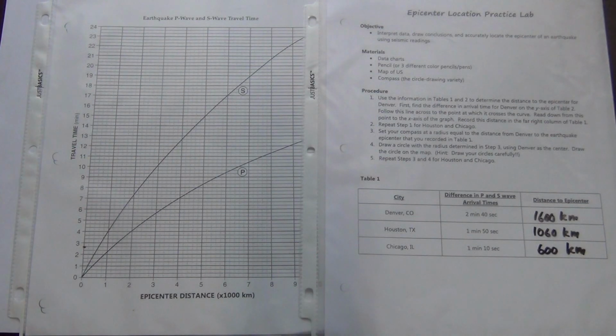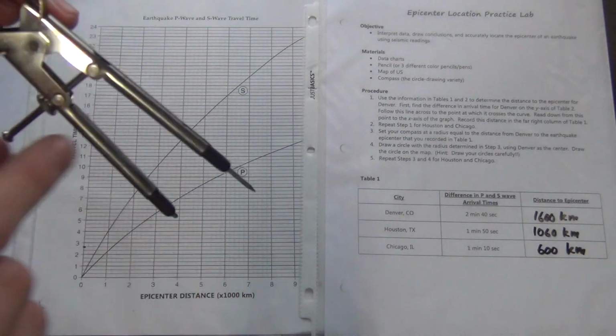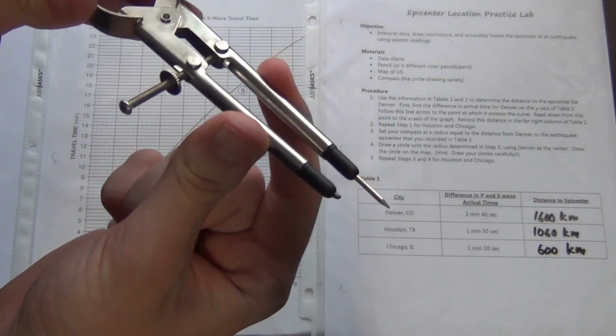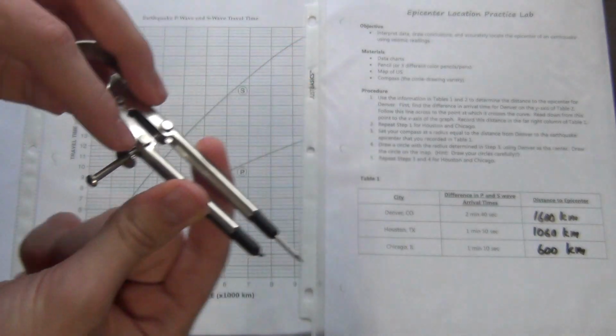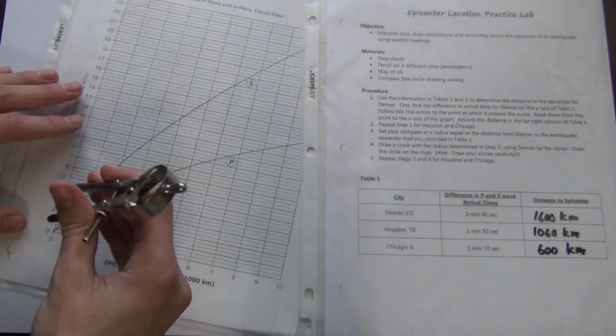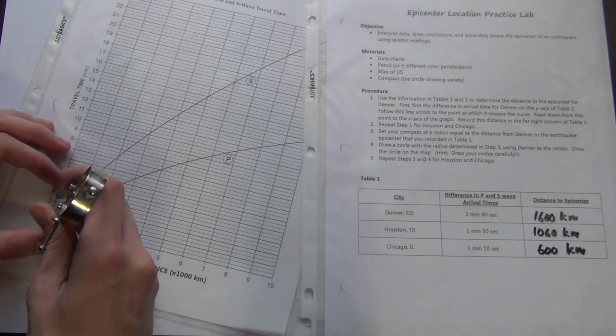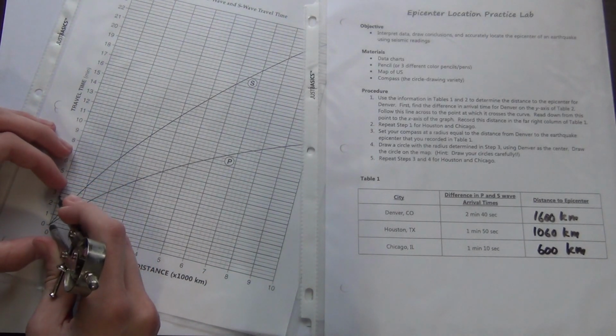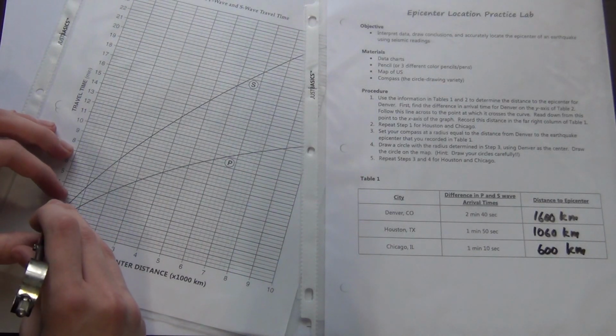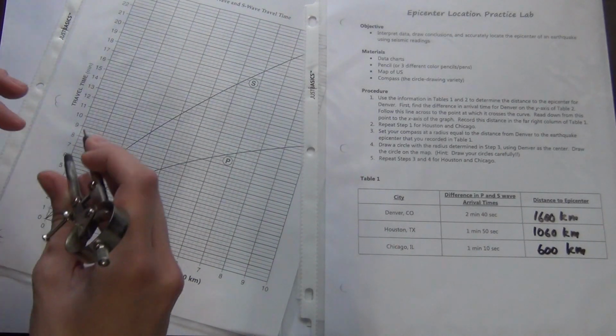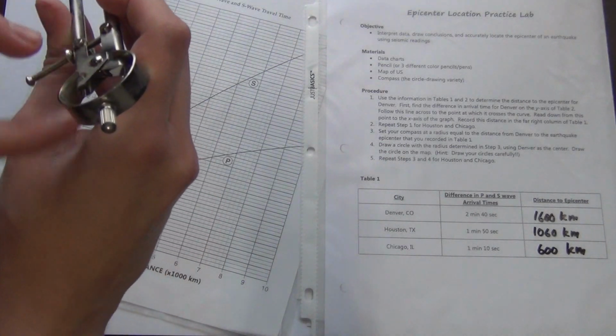See that little mark I made right there? Okay, you're going to take this compass and adjust it, so just kind of push this back and adjust this accordingly, so that it lines up with the 2 minutes and 40 seconds. So I'm going to try to do that as best as I can. Alright, so that looks to be what it is about.